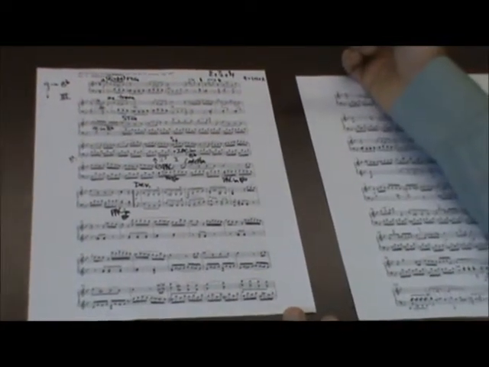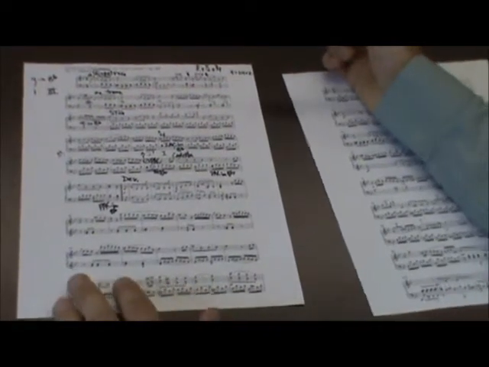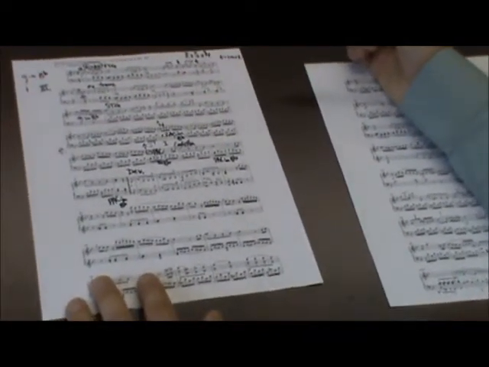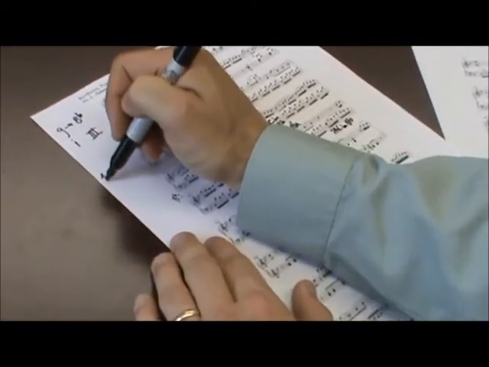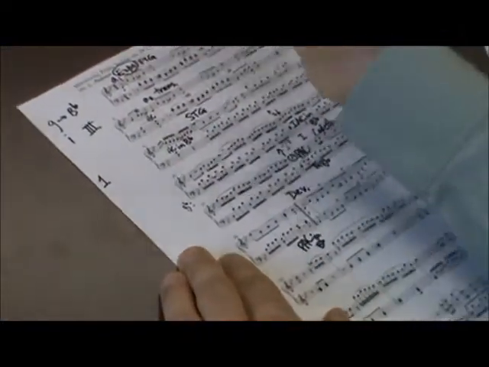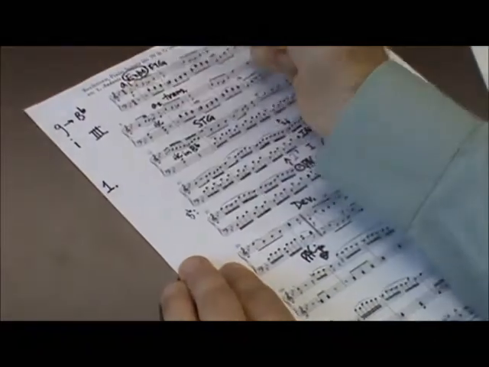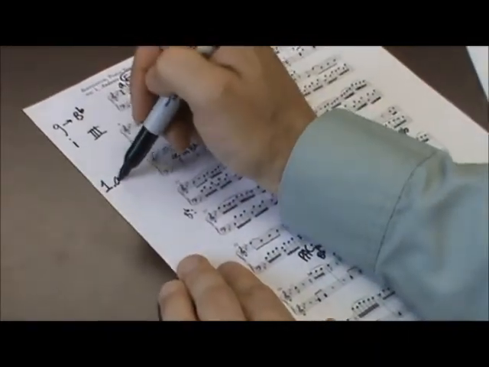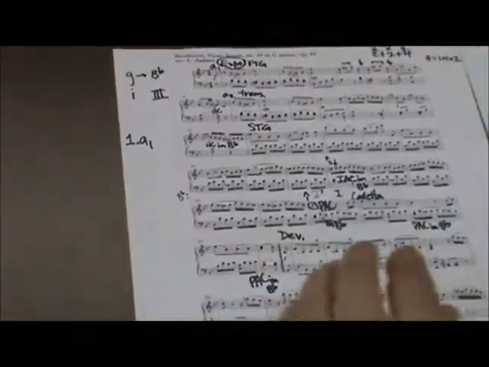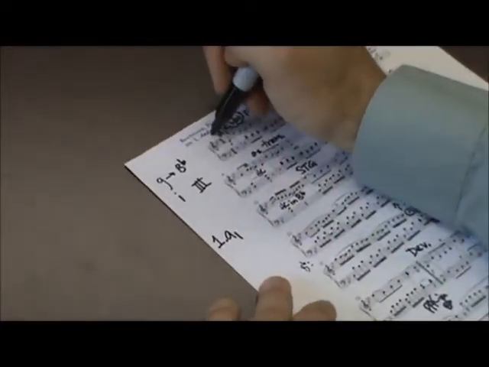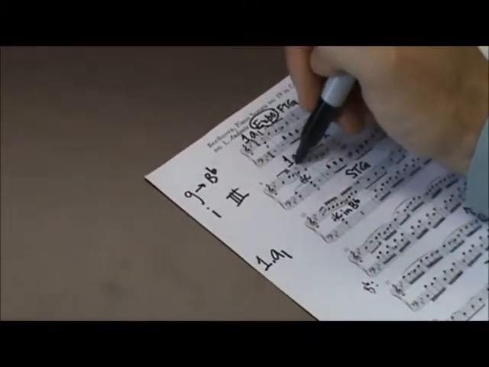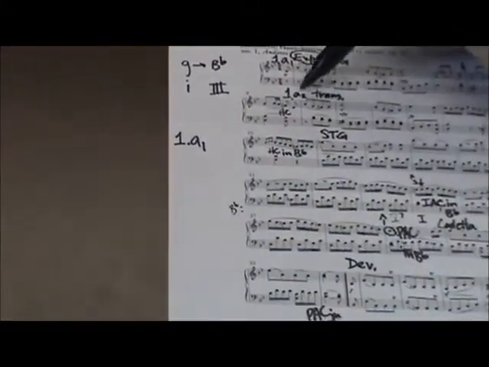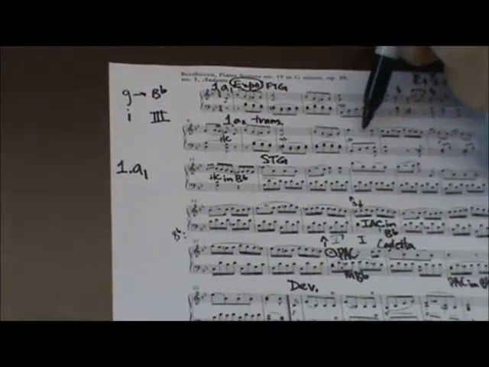I haven't talked about how to label themes because it would have cluttered it all. But generally speaking, what I do is I'll say if it's a theme that belongs to the first theme group, I'll put a 1 on there. And then I'll do dot whatever the label is. That way when things come back in the development I can tell what they are. So the complete label for this would be this is theme 1A. This is still 1A because that's where we first heard this thematic material.